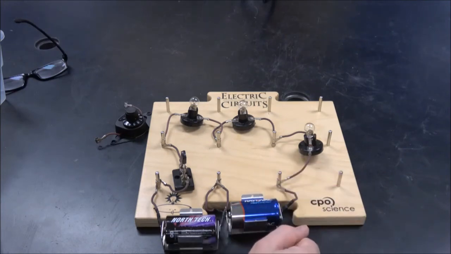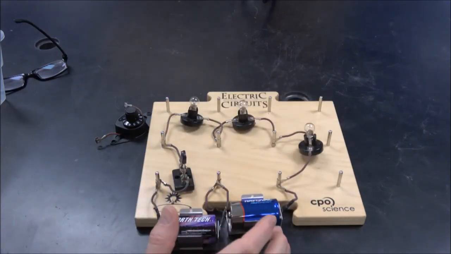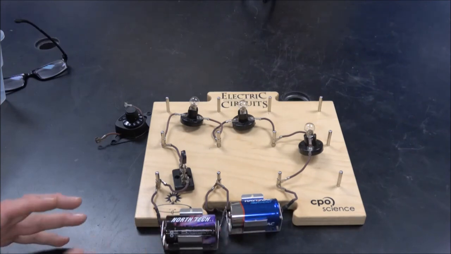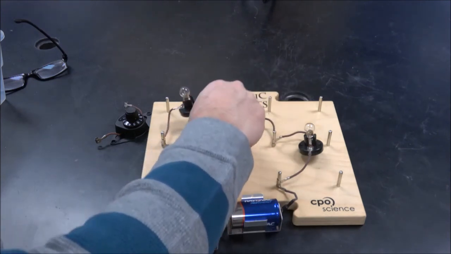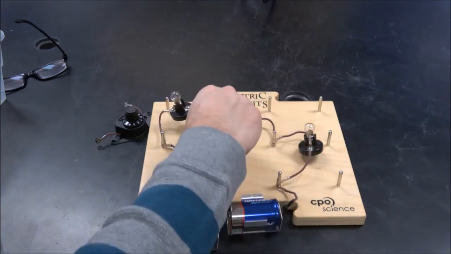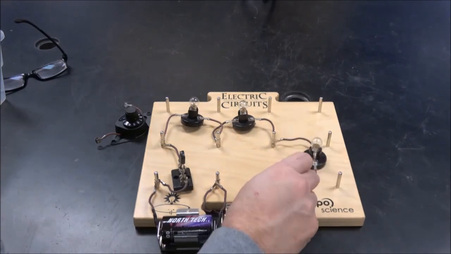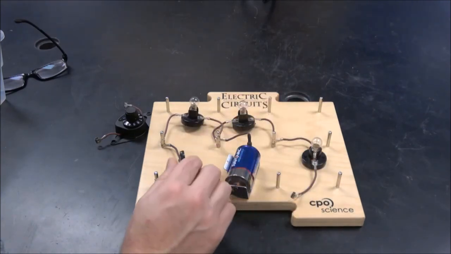Now, some of the questions are going to ask how the bulbs compare individually. Like, are they the same brightness relatively? Is there one really bright and 2 really dim? All right. And then the other thing is we're going to look at the total amount of brightness of all 3 bulbs. All right. And the total amount of brightness of all 2 bulbs. All right. And the total amount of brightness of just one bulb. Right. So we can do just one bulb.